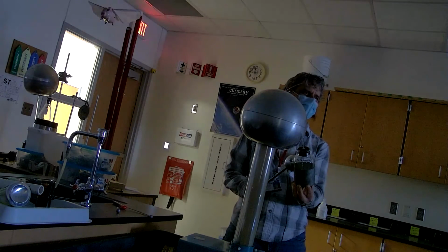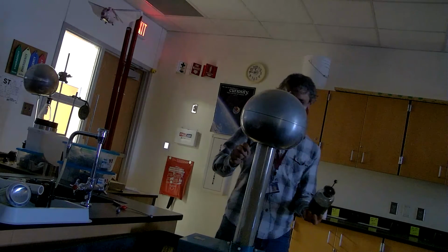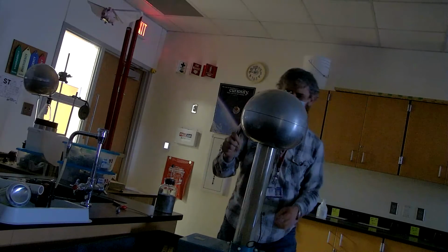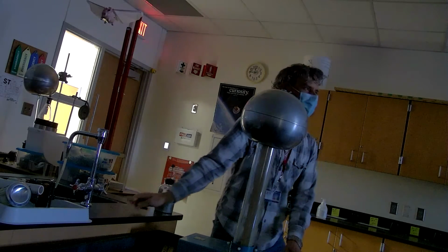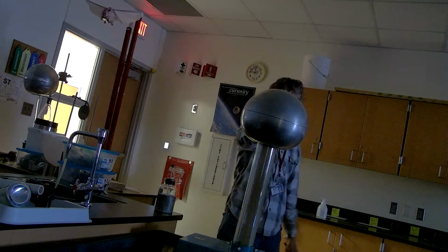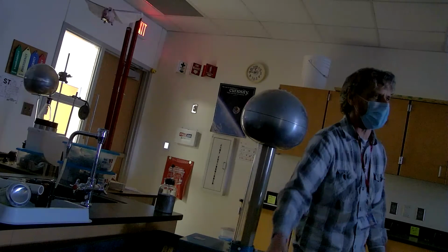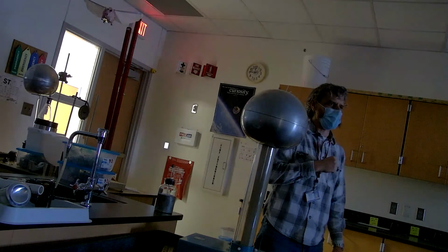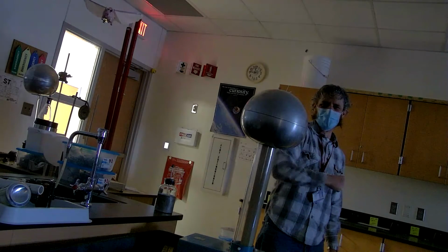There we go. So notice that spark is significantly bigger than any spark that you get off this guy. This guy is never afraid to touch. Oh, that's still pretty big. Wow.